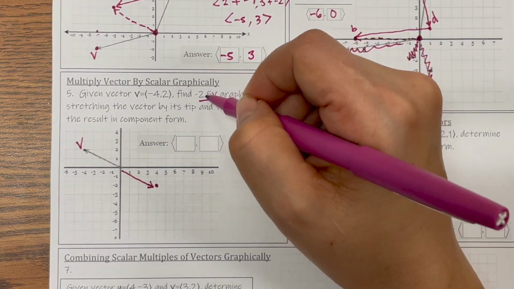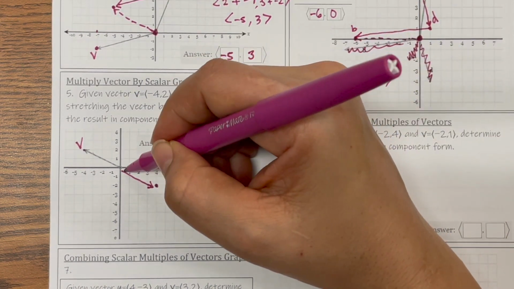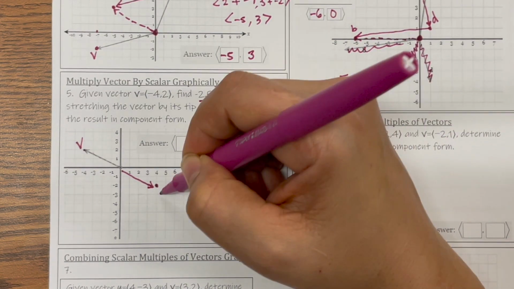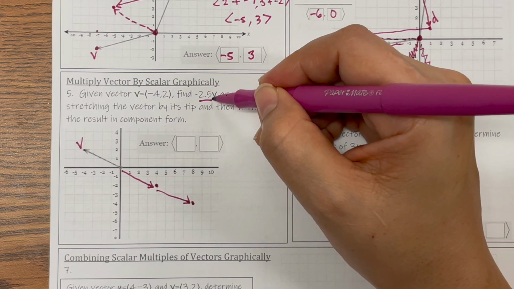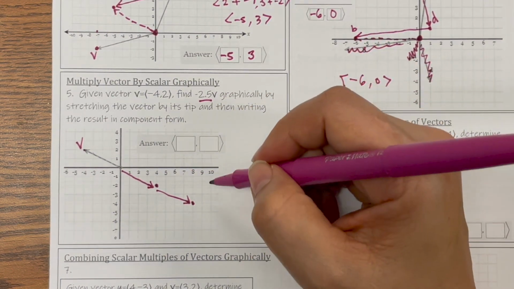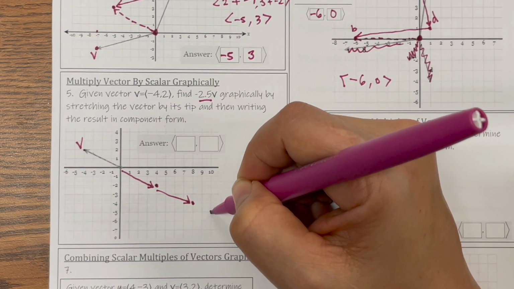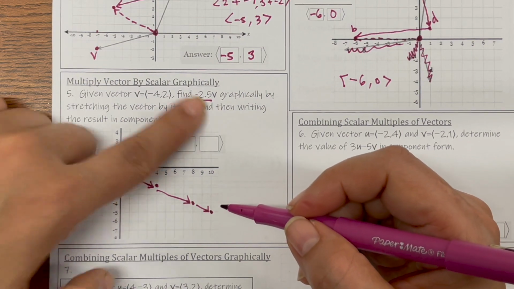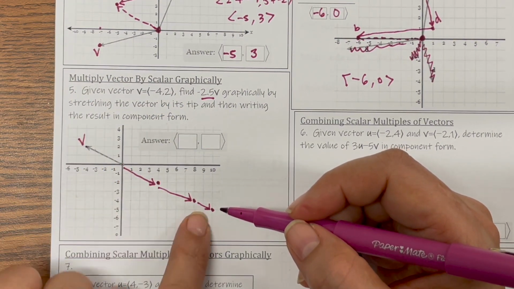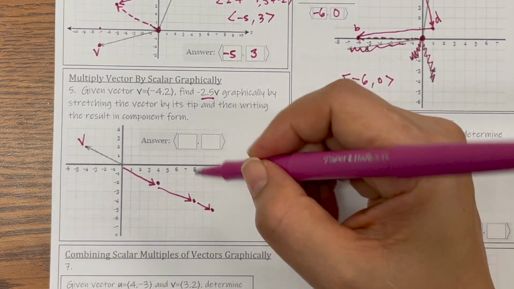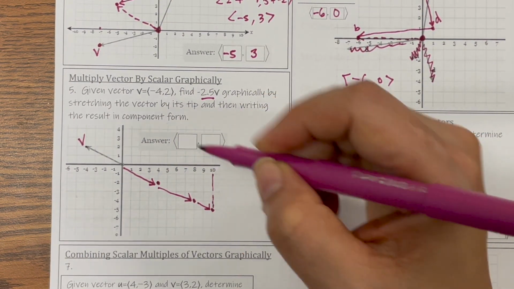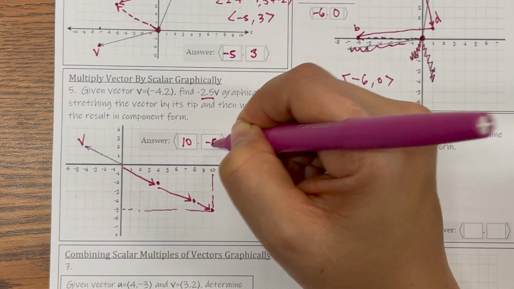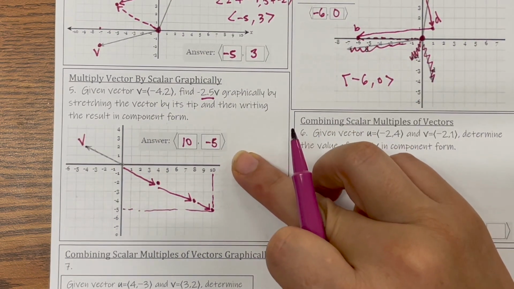Now I've got to stretch that 2.5 times. So let me first make 2 of them. So that's 1, so it's 4 and 2. So 4 and 2. That's my second one. And then now I need 0.5. So instead of going 4 and 2, I'm going to do 0.5 of that. So I'm going to go 2 and 1. So that's half 1. Okay, so I'm multiplying this vector by -2.5. So I'm going to negate it, then multiply by 2.5, 2.5 of those. And then my final answer in component form will be 10 and -5.